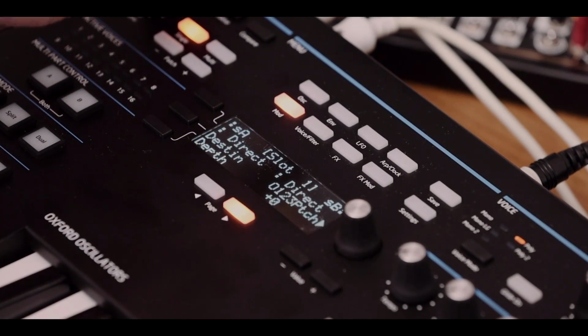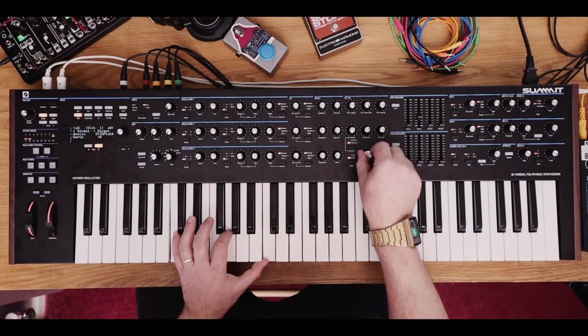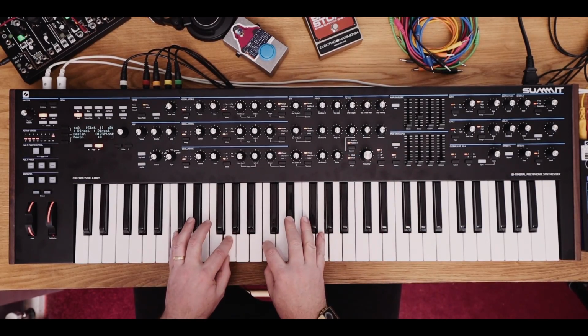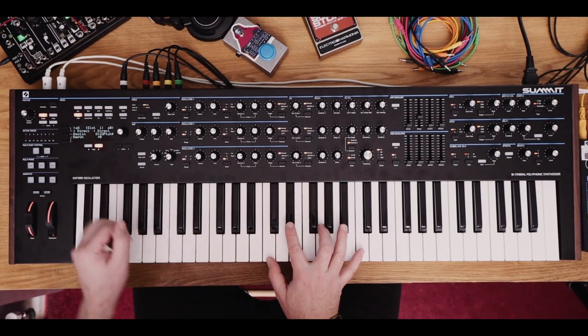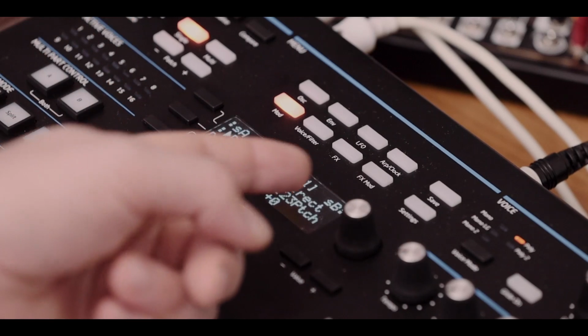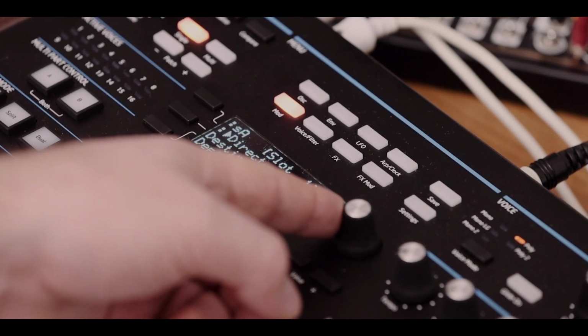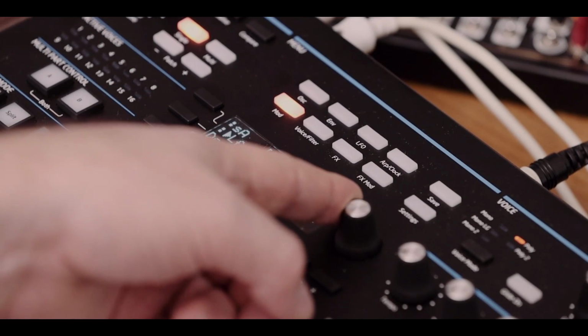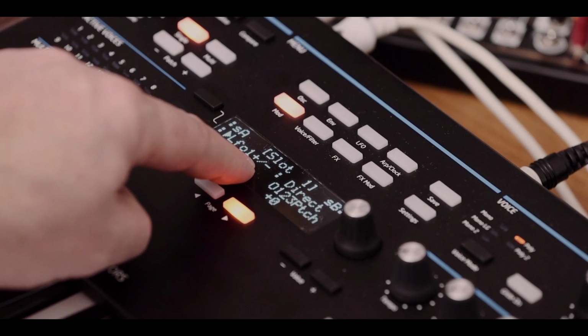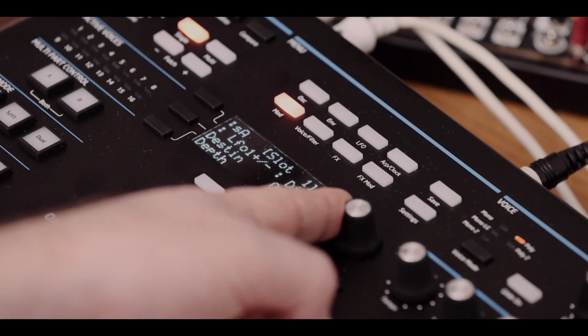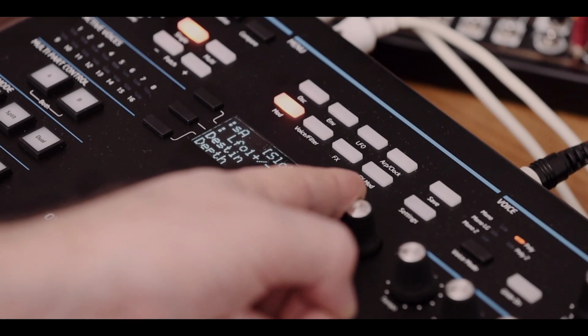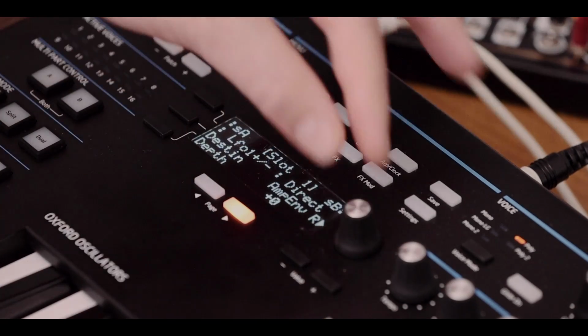Again, we'll initialize the patch and go back to our traditional sawtooth. And maybe this time I want to take the amp envelope decay value and have that controlled directly by an LFO. So here we go, LFO1 is now going to go to the amplifier decay value.